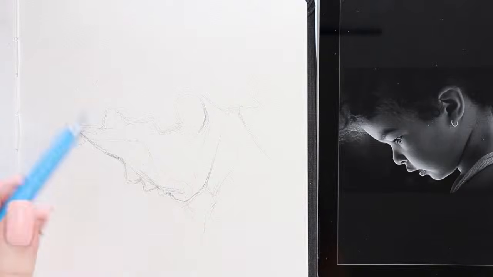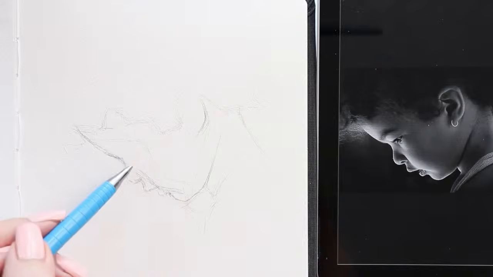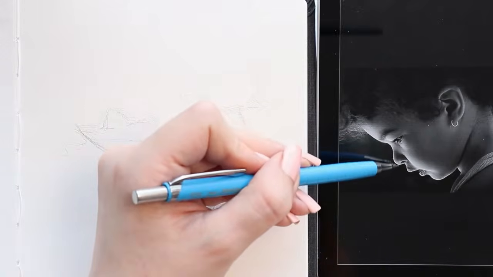Now that we've got a lot of the features in place, we can start looking at the eye, and we can tell that we need to go up in just about a straight line from the tip of the nose, and then it should be in this area.